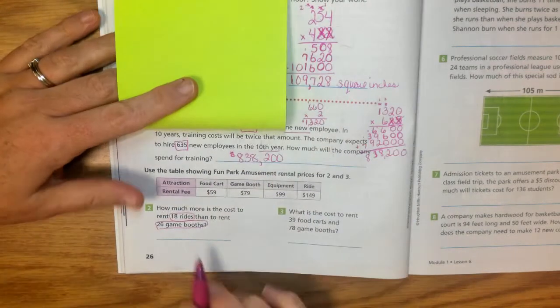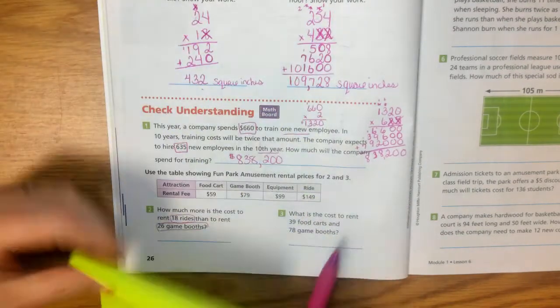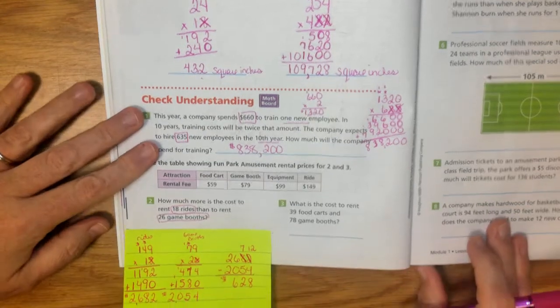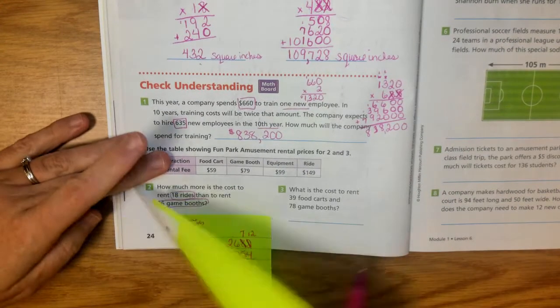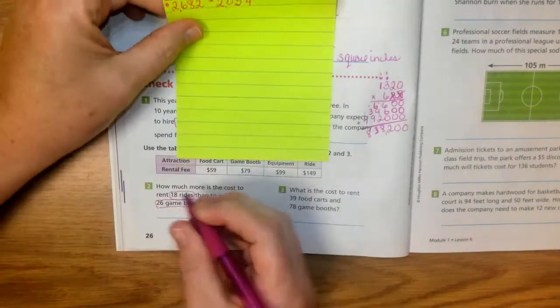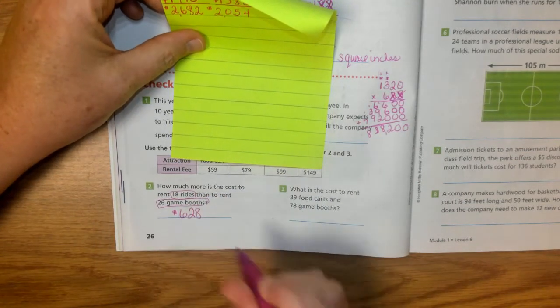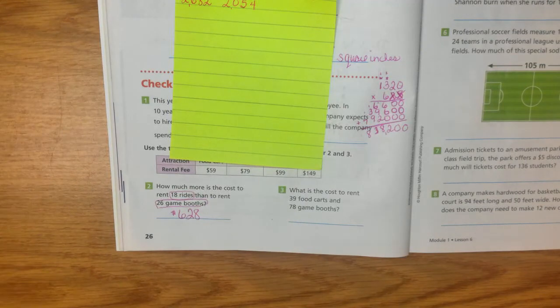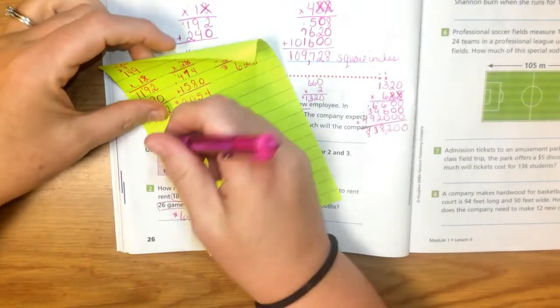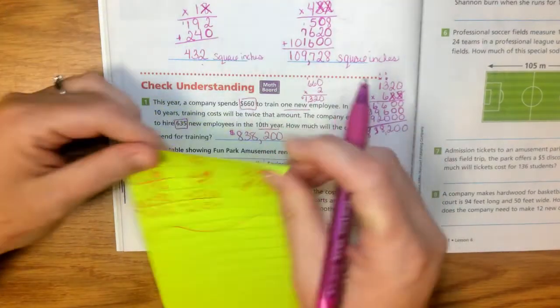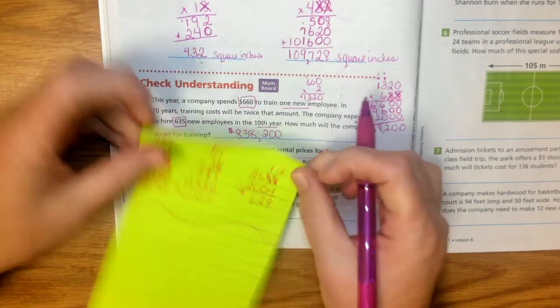So, how much more is the cost to rent 18 rides than to rent 26 game booths? It is $628. Okay, so there was 3 steps to solve that problem.